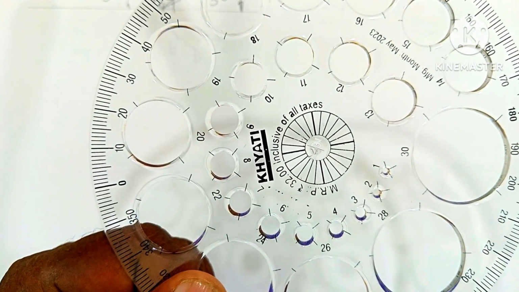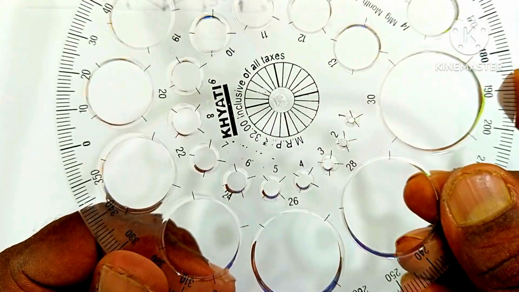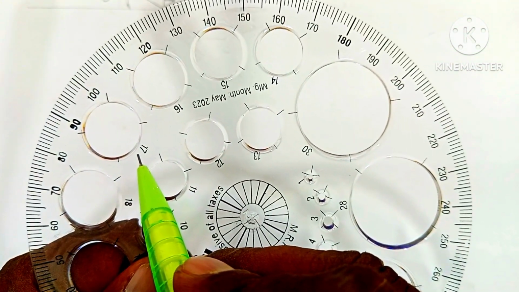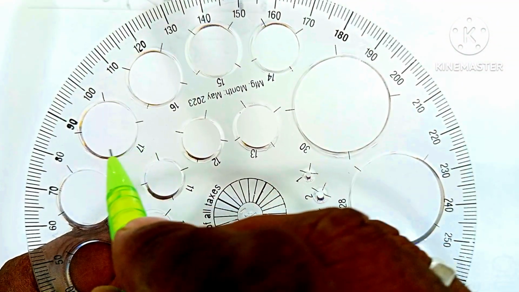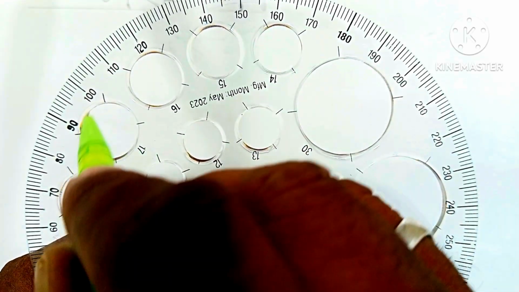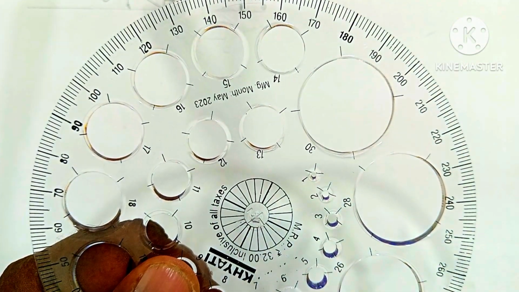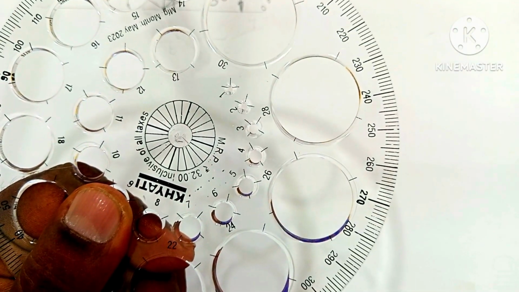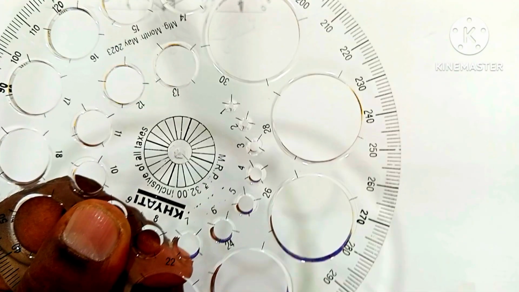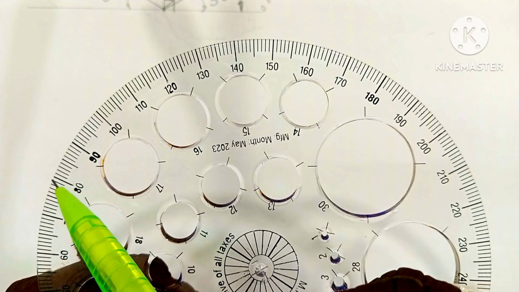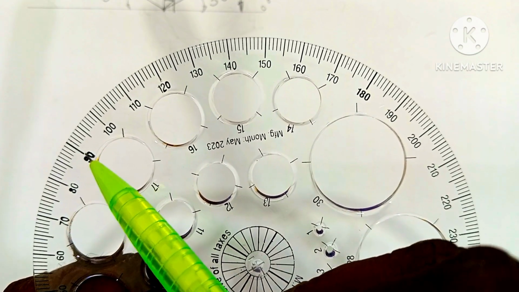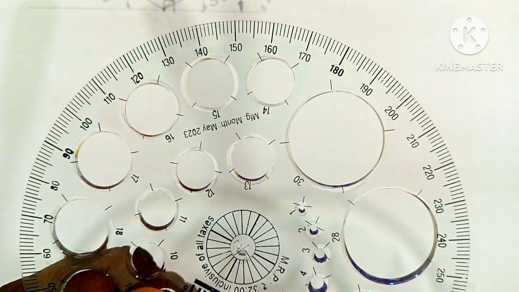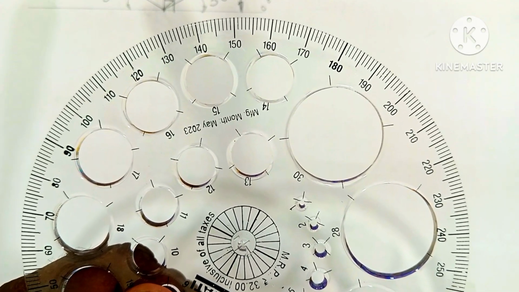shall be drawn. Okay. Similarly, for example, 17 is mentioned. Okay, 17 means a 17 mm diameter circle shall be drawn using this Procircle. Okay, here the circles are dimensioned or printed in terms of diameter. Also, angles are given, for example, 90, 100. You can use this as a protractor also, for marking various angles.